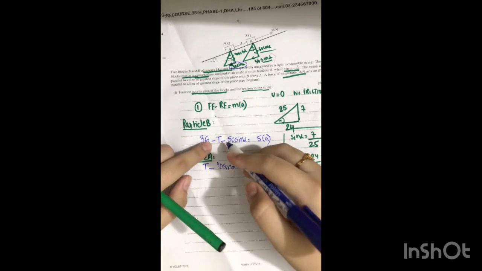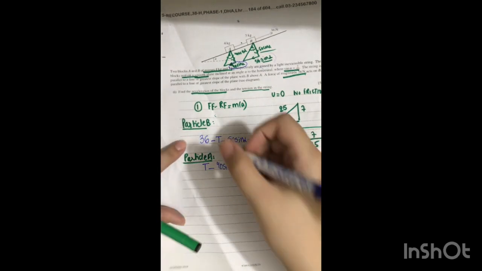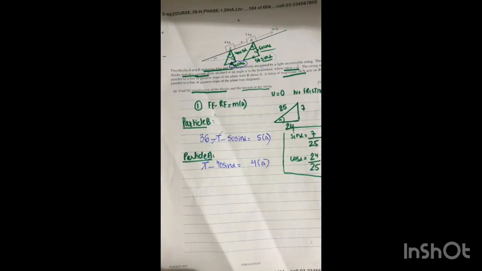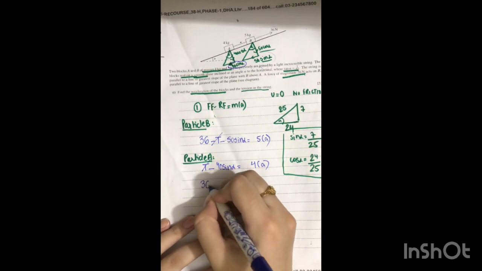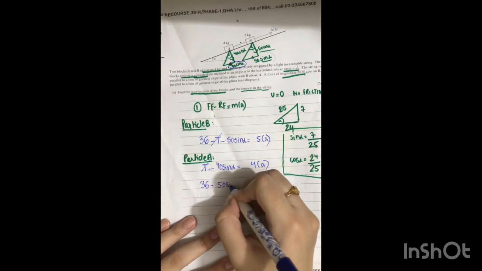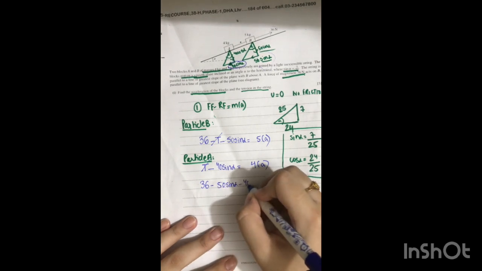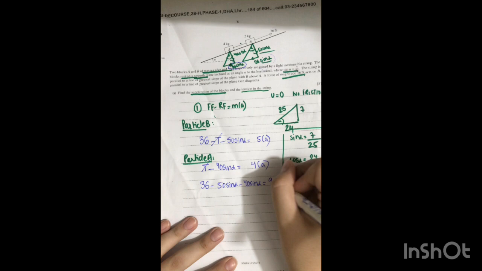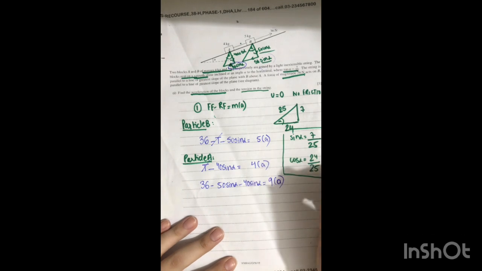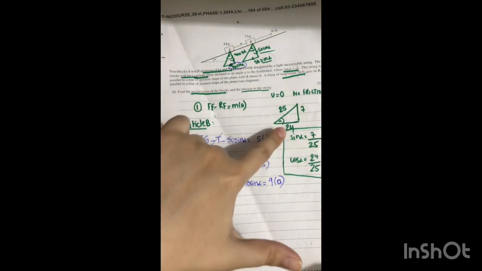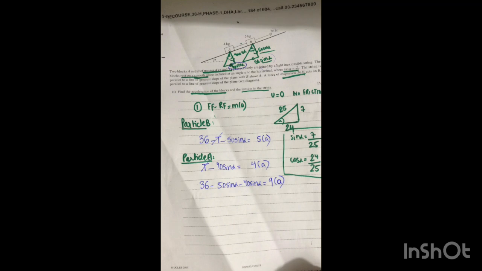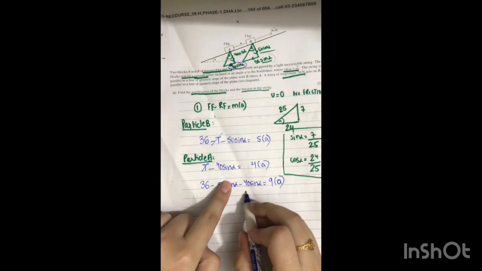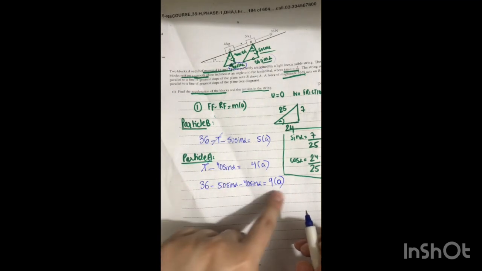There's minus T over here and plus T over here, so you can cancel those out. So that means that 36 minus 50 sine alpha minus 40 sine alpha is equal to 9 multiplied by the acceleration. We have the value of sine alpha, which is 7 over 25, and we can plug it into the equation, and then rearrange it to find the acceleration.